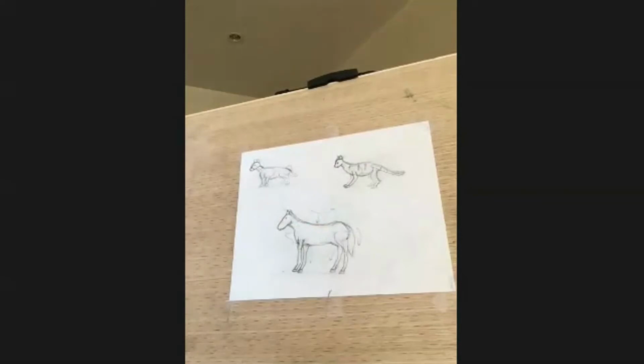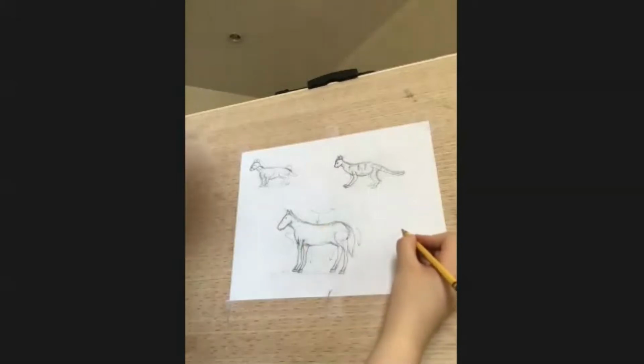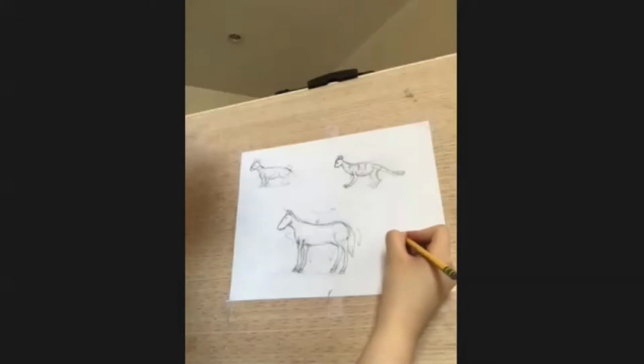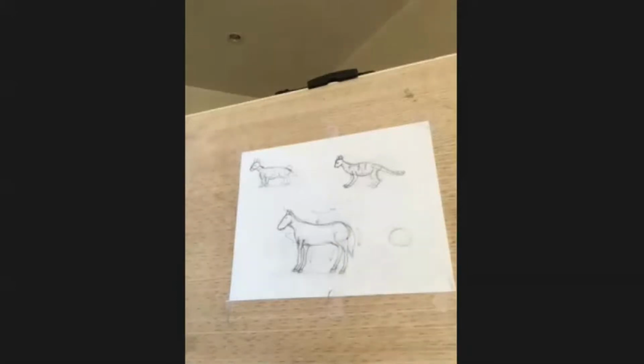So for faces, as we see now, we always start with an oval or circle. Good, oval, circle. We're going to draw a cat because I think that's very easy. Okay, circle, oval. Then same as with humans, drawing any other animal.